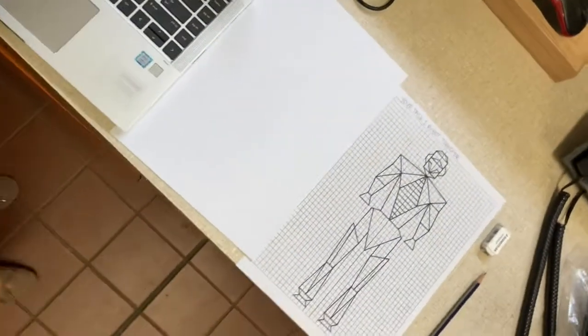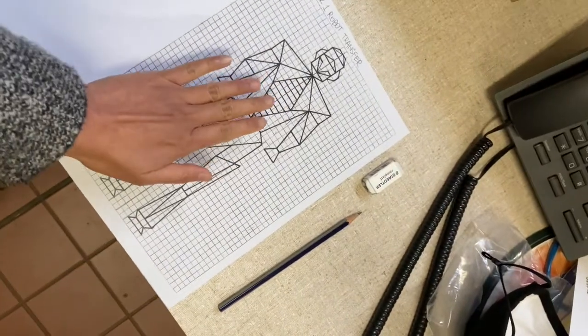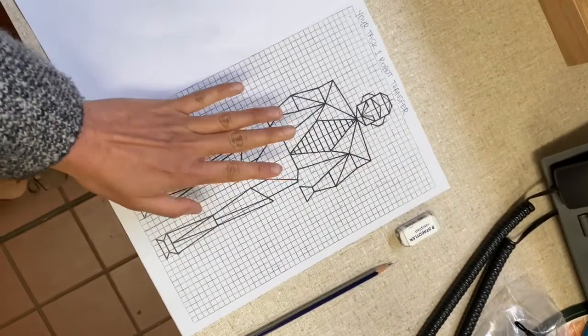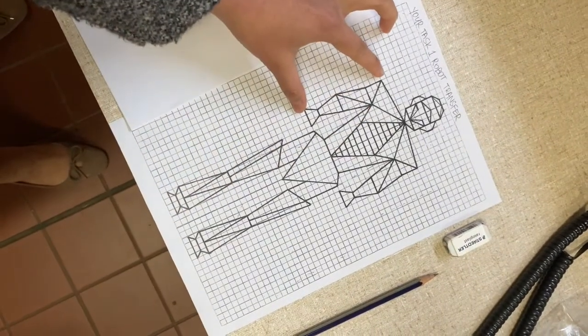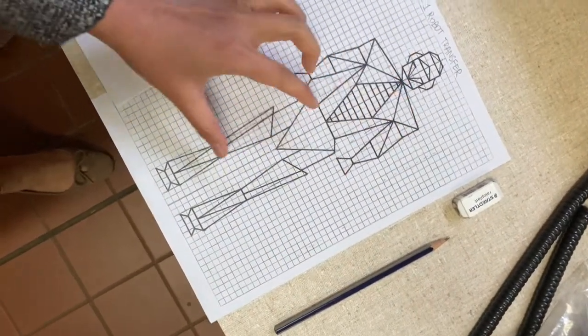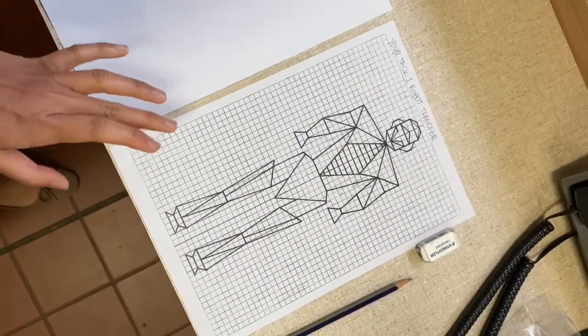Now, we would want to first trace out our robot template first. So this will set the scale and the proportion for each of the body parts here. So that is our hand, and our legs being that long as well. Now, how do we go about doing that?